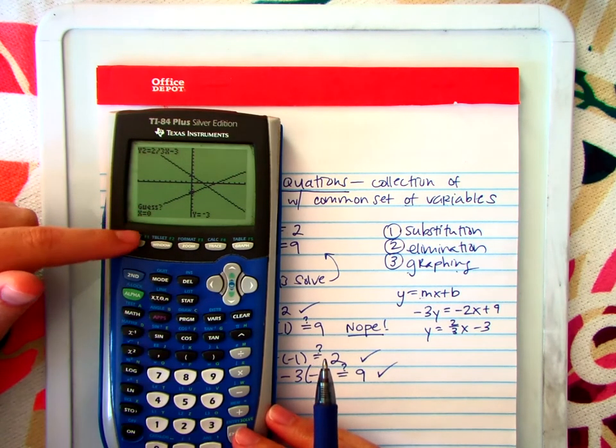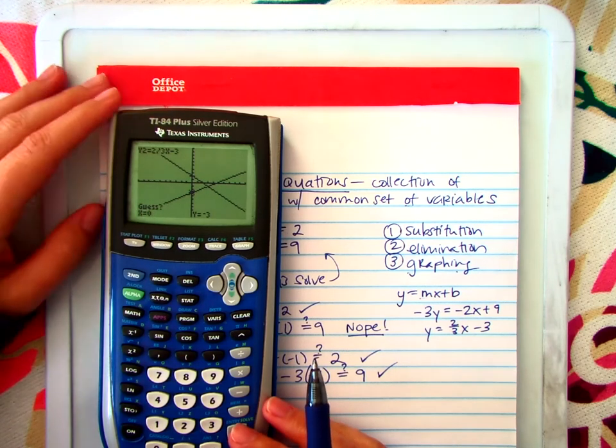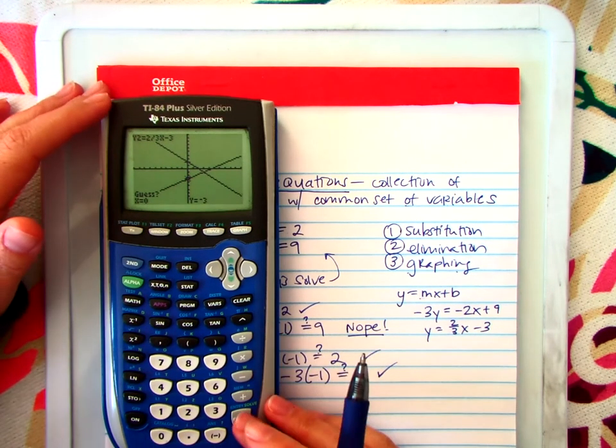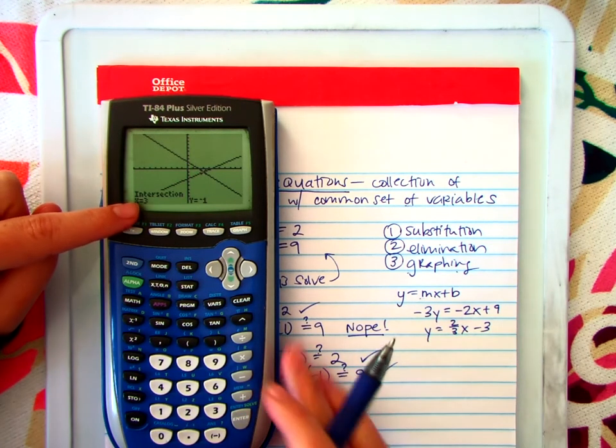So we talked about guessing. You can go ahead and guess if you really, really want to, but remember we said if you make a guess that is way off track, your calculator shuts down. So just hit enter instead of guessing, and then it gives you 3, -1.